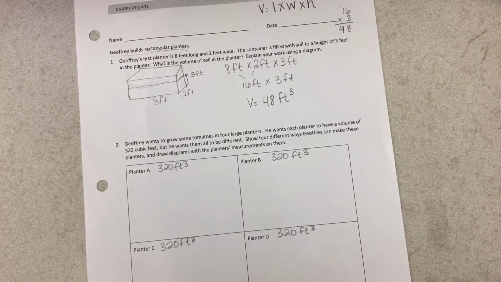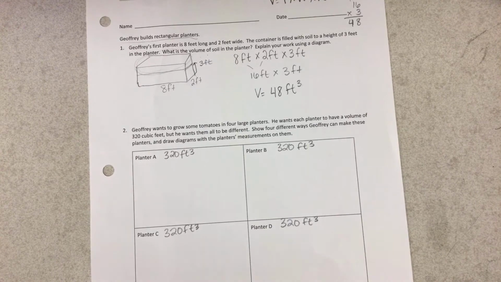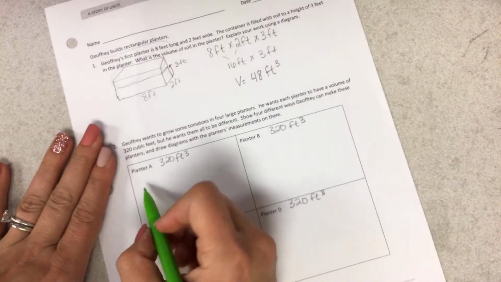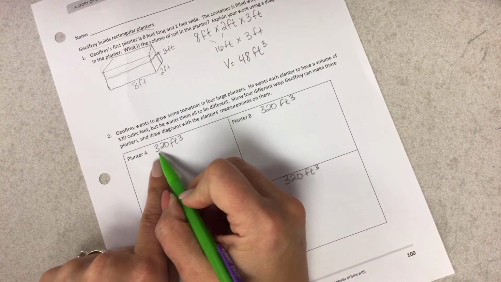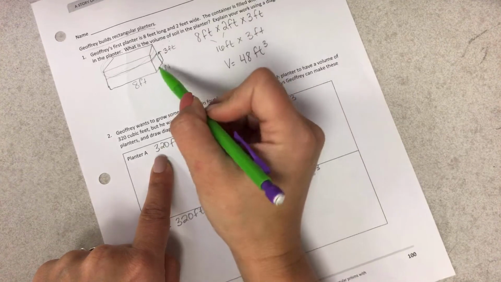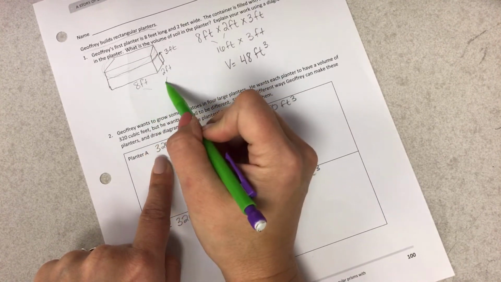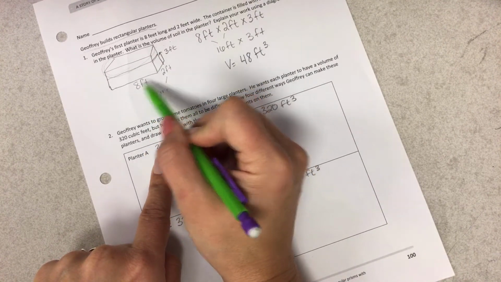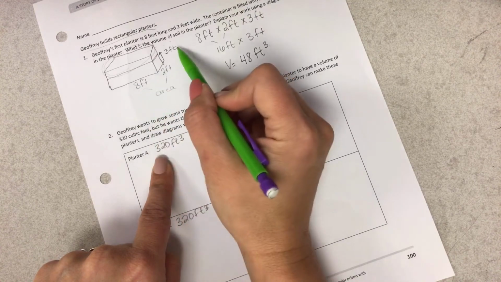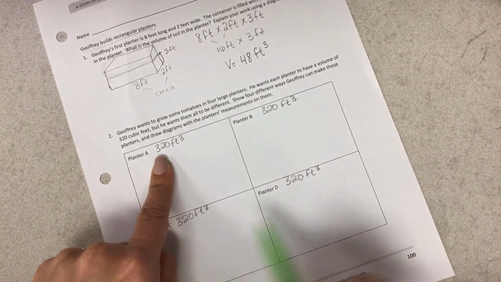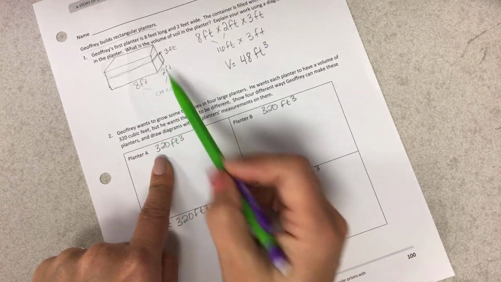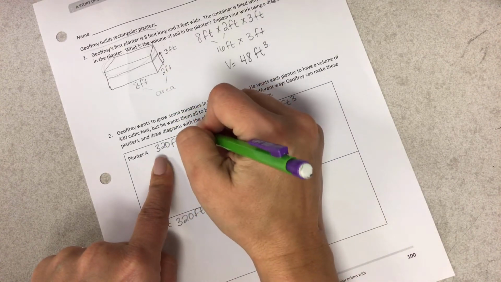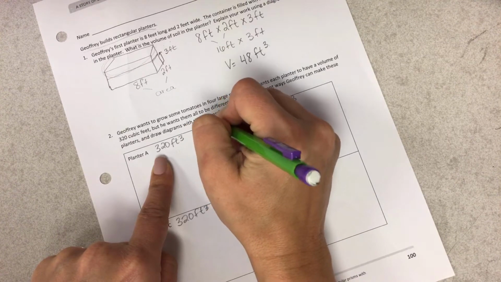On this one, you're probably sitting here wondering, how can I do this? Well, what you're going to do is work backwards. The first one I could do is 320, and I know that if I do length times width, that gives me the area. So I can figure out at least my height and come up with 4 different heights. Let's say my height on this one is 5 feet.